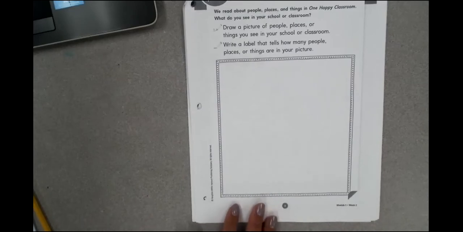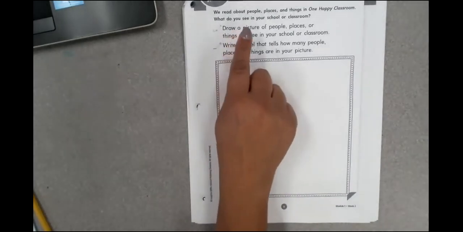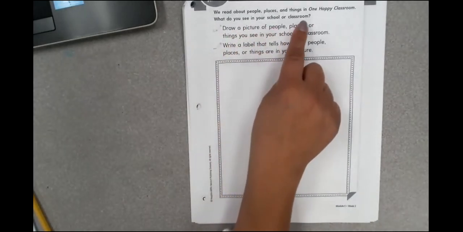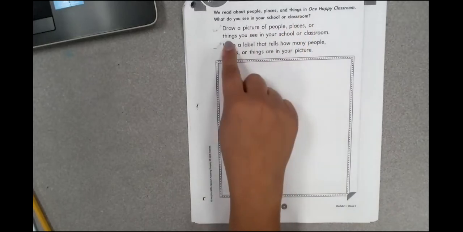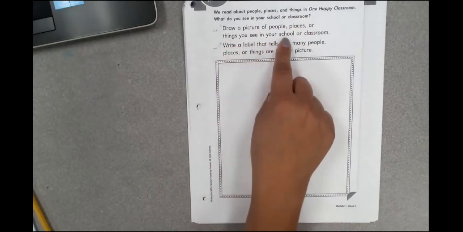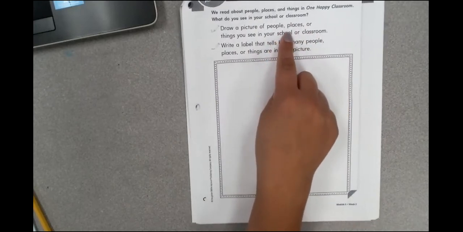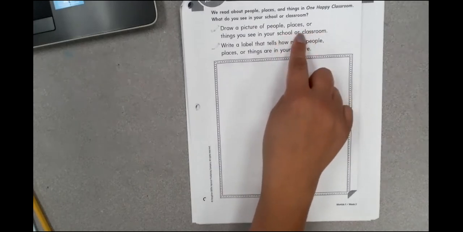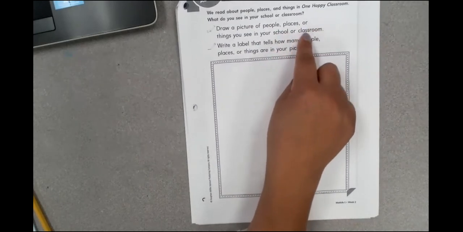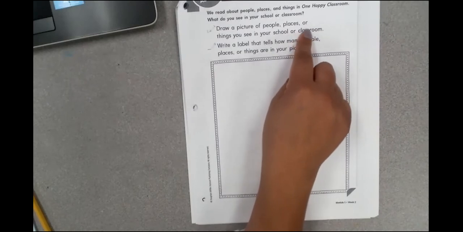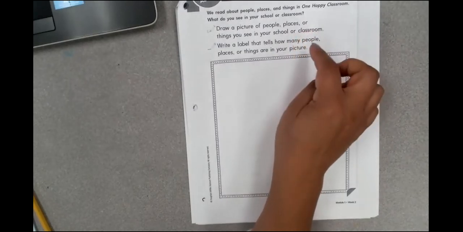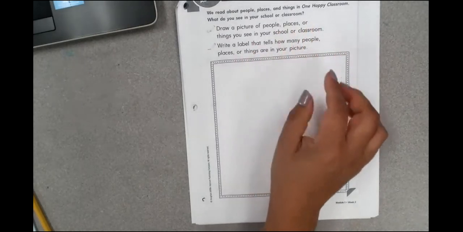All right, and here our activity says draw a picture of people, places, or things you see in your school or classroom. But in this case, since we're not in school, we're going to say at home, or your work area at home if you have a little special place at your house where you do all your schoolwork.